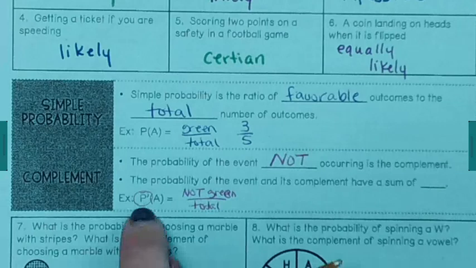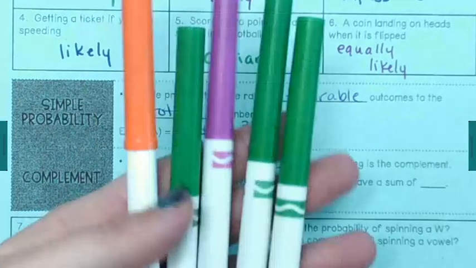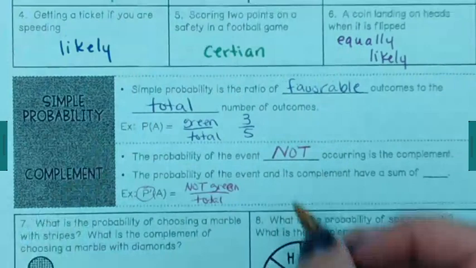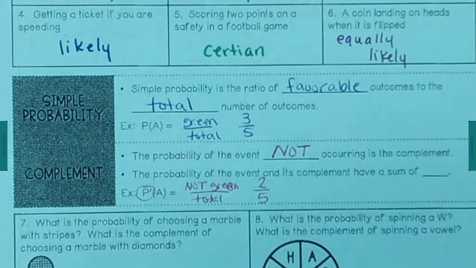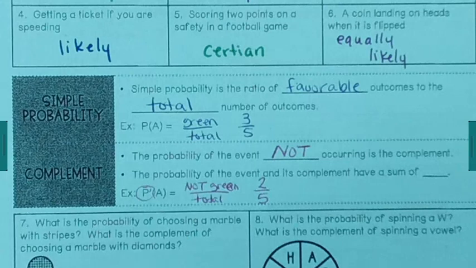So when you see that little mark, it means not green, not blue, whatever the question is, not. Same thing. How many are not green? 2 out of 5. So the complement is this little mark. It's called P prime. The probability of not getting a green.